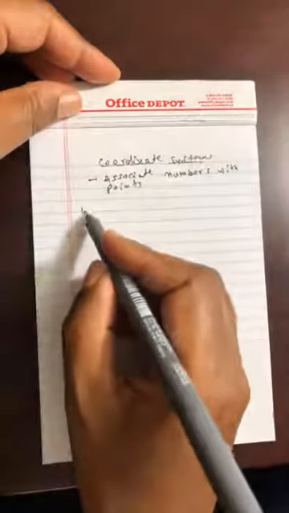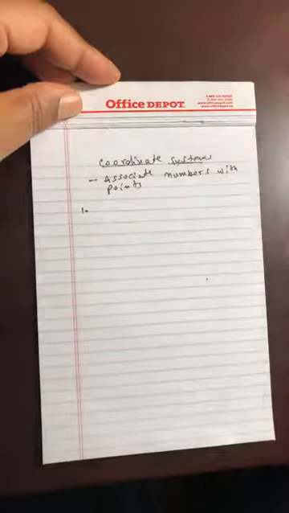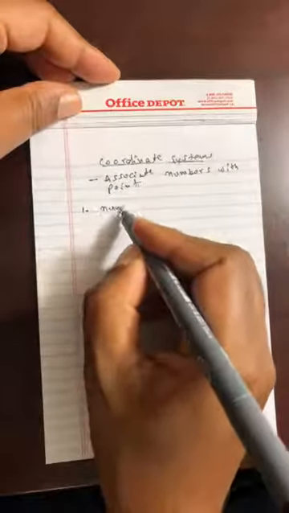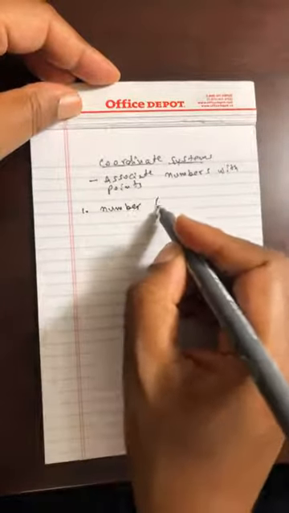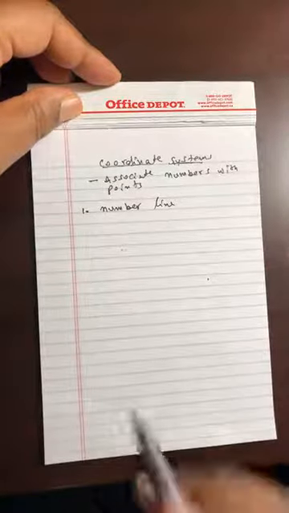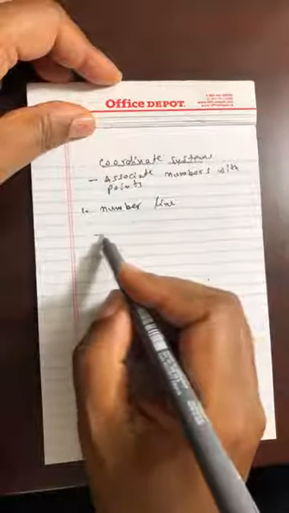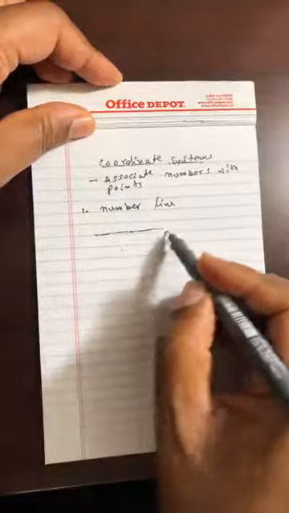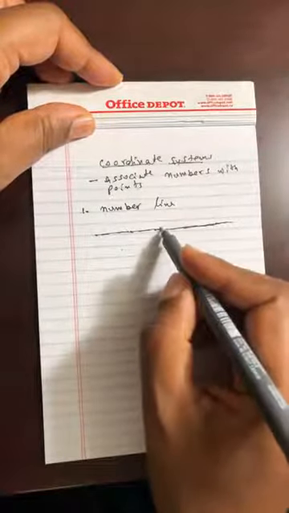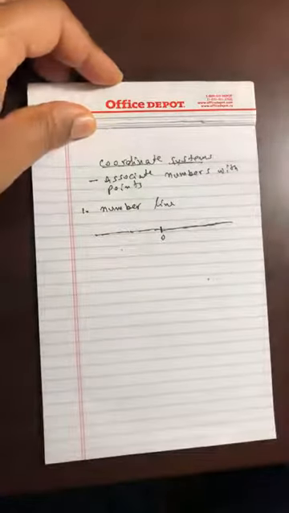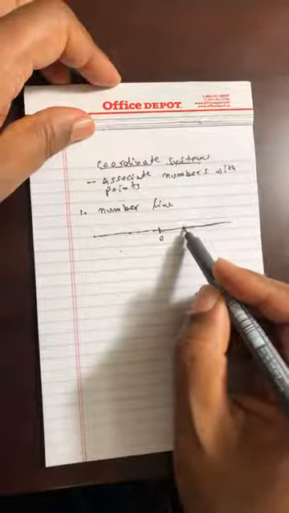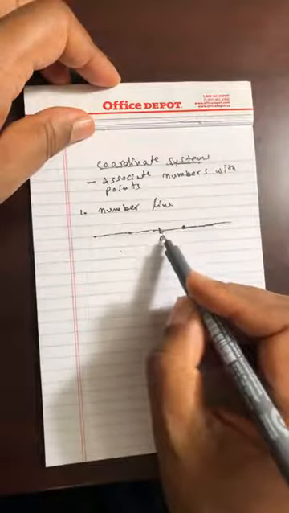First, let's look at the one-dimensional coordinate system, or the number line. A number line associates numbers with points on a line. Now we're getting the reference point, and the reference point is called the origin. So in this case, a point is associated with its distance from the reference point.